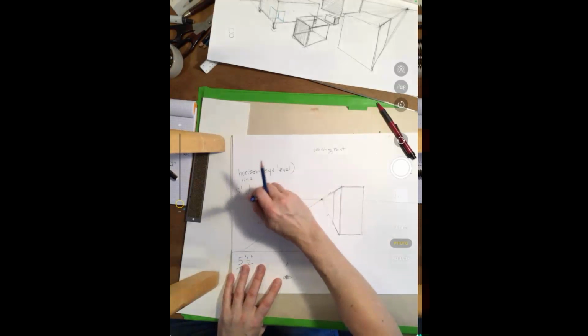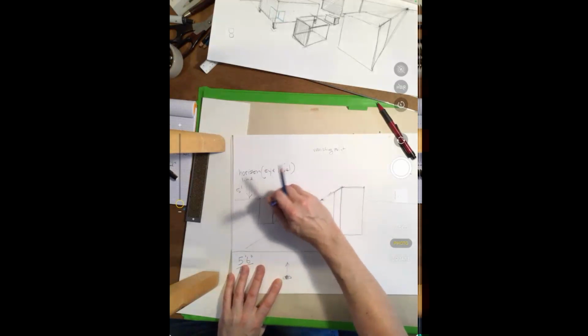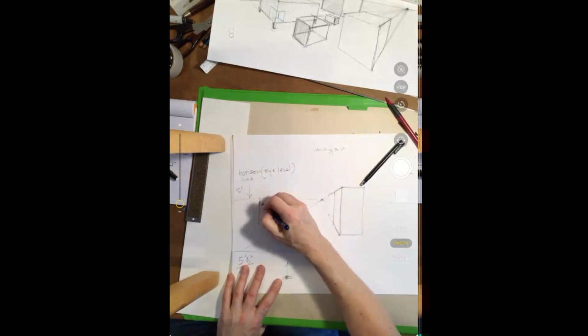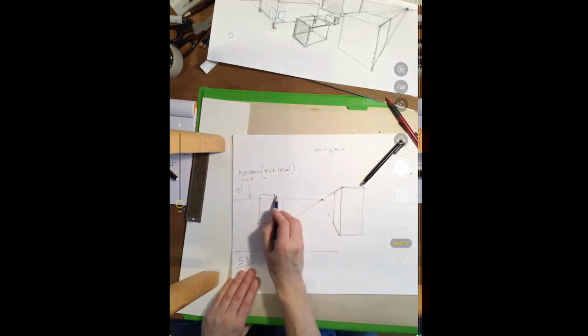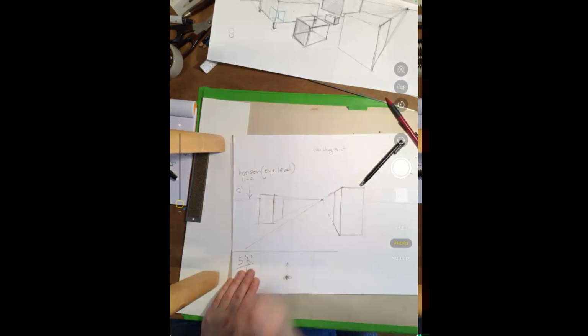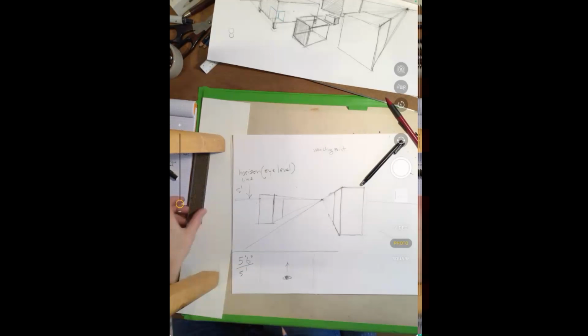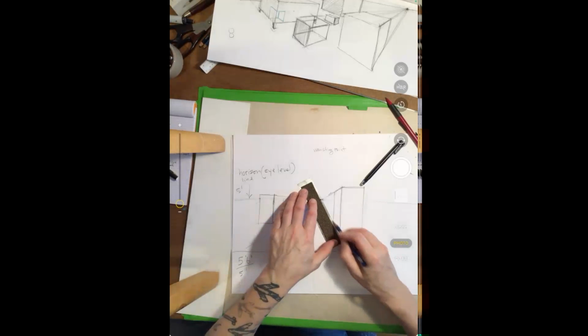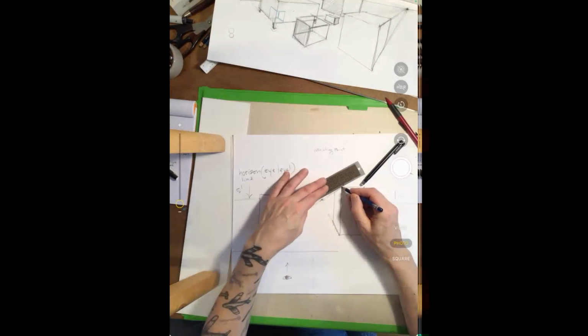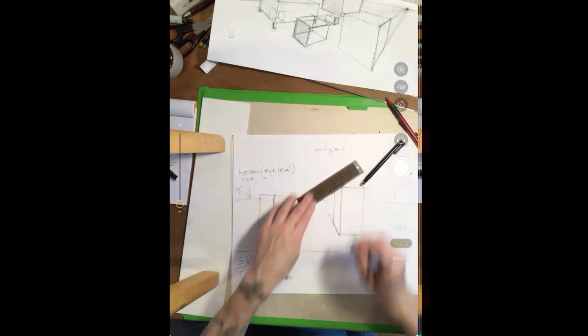So if it were just a little taller, the angle would come down a little bit. And if I want to check to make sure my angles are accurate, I can do this. Pretty good.